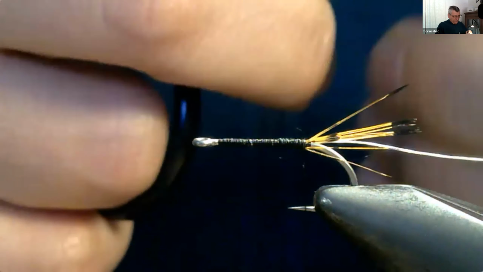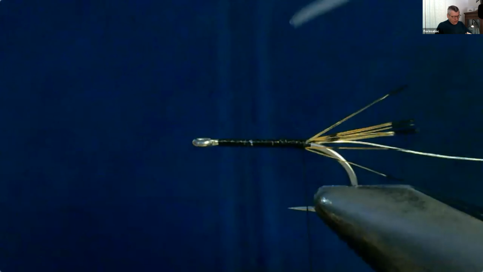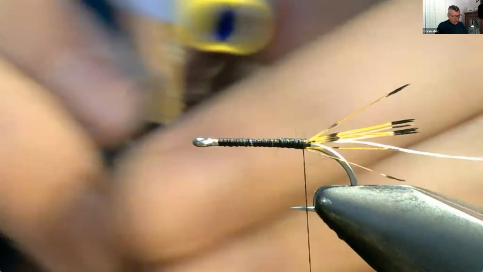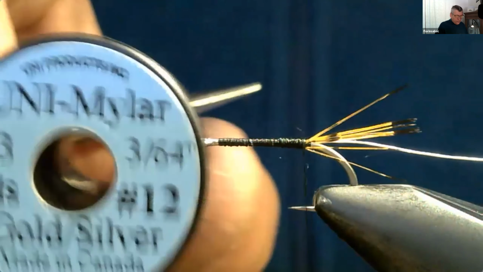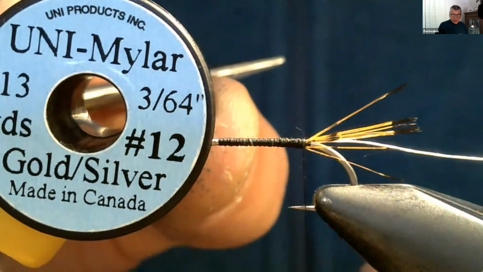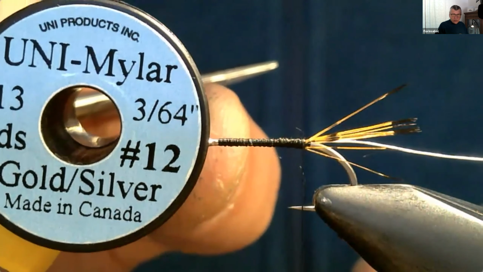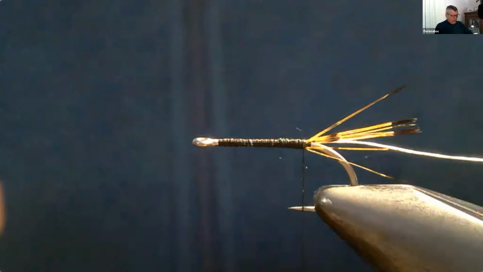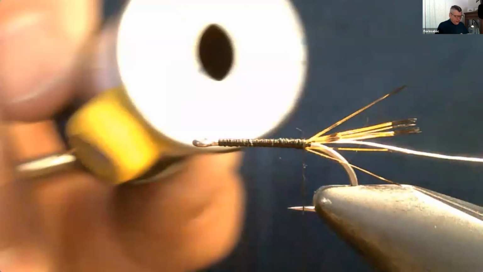Then tinsel goes on, and this is Mylar size 12, which is about as wide as you want on a size 10 hook. You don't want any wider than this. I think I can see what the problem is. I'll fix that at the end.